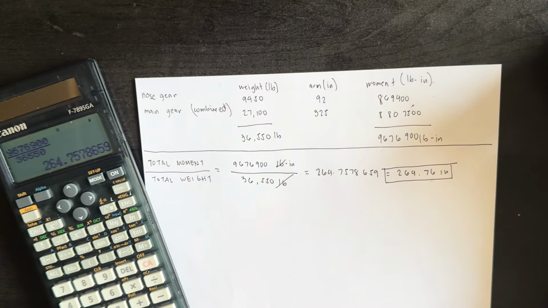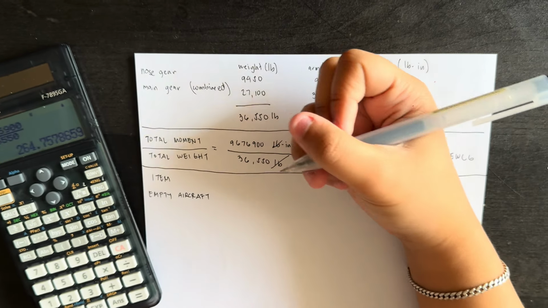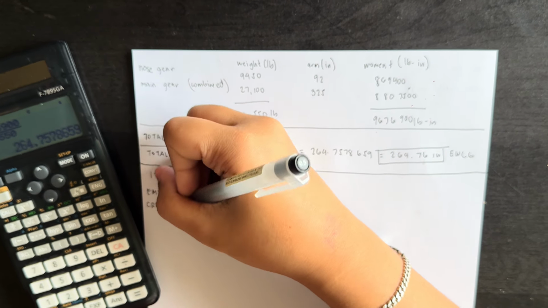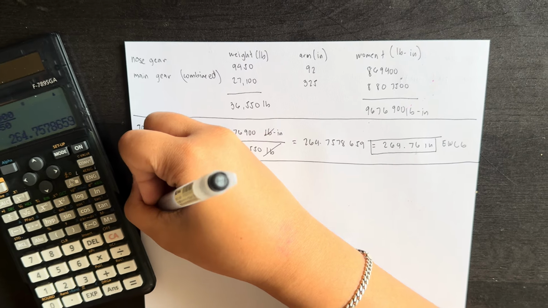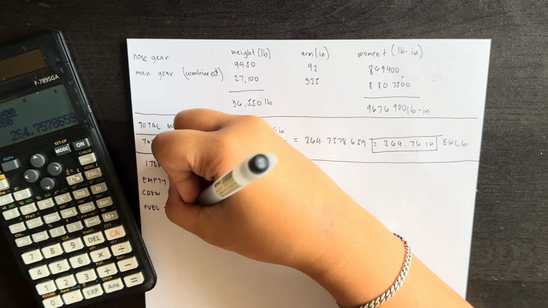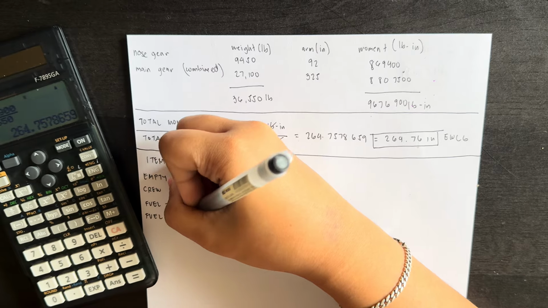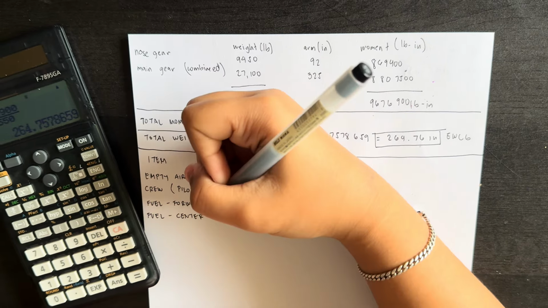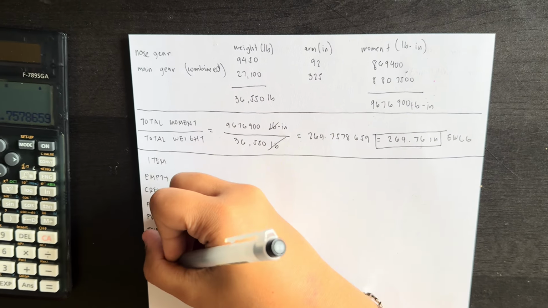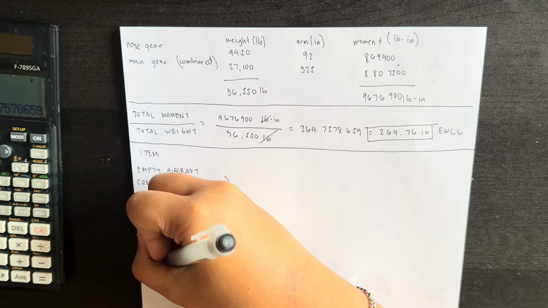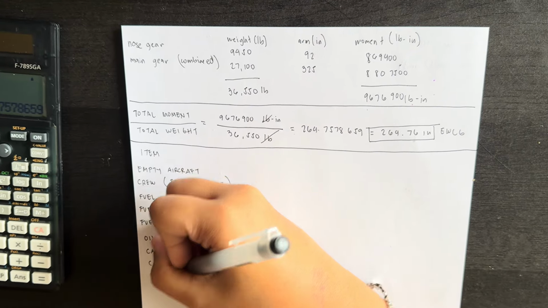We have empty aircraft, crew, pilot and co-pilot, fuel forward tanks, fuel center tanks, fuel rear tanks, oil, cargo compartment C, cargo compartment F, and cargo compartment H.